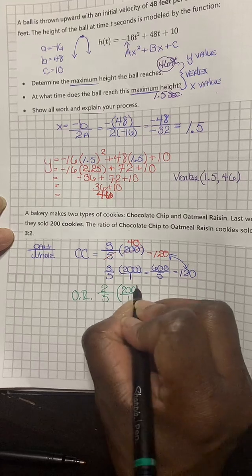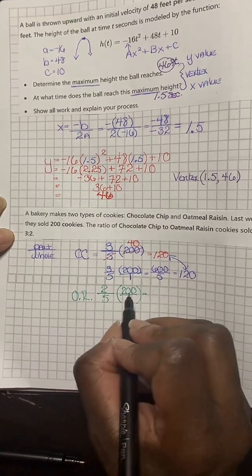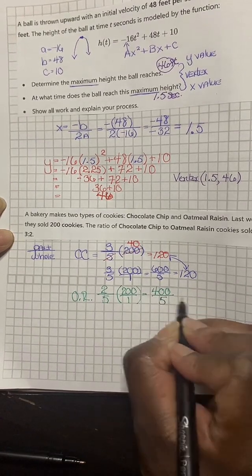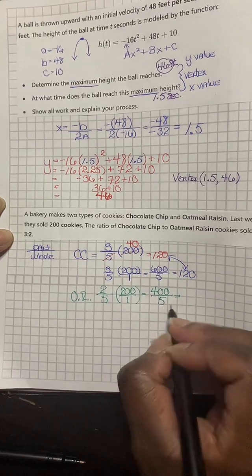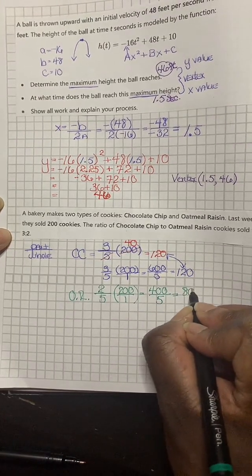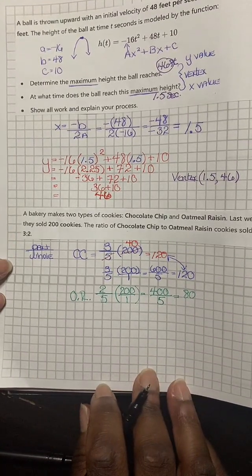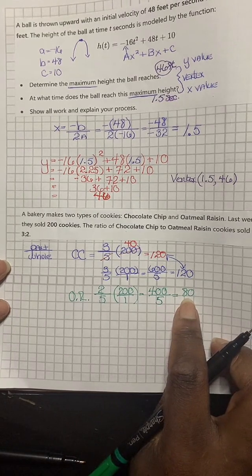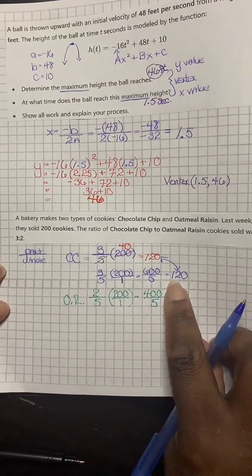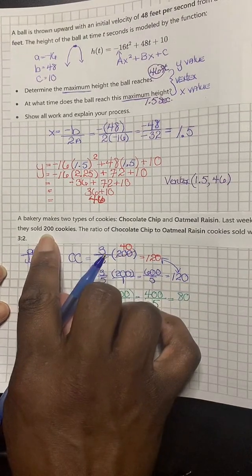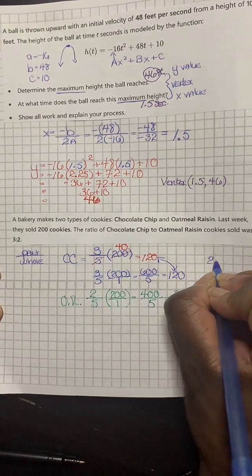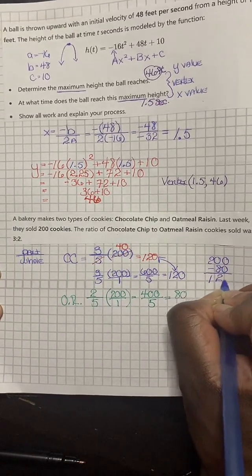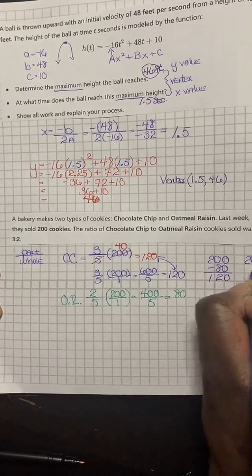You could do it this way, right? So 2 times 200 gives me 400. And 5 times 1 gives me 5. So 400 divided by 5, that will give me 80. Right? All right. So we can do it that way. Or, we know that 120 of them are chocolate chip cookies. They sold 200 cookies. Couldn't we just do 200 minus 80? Or 200 minus 120? That would make more sense. Since we found the 120.